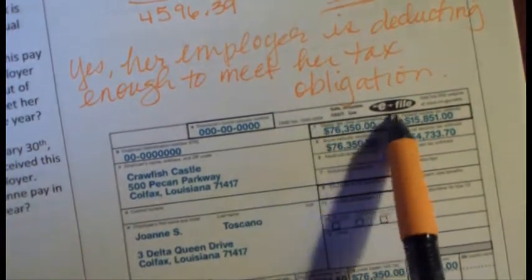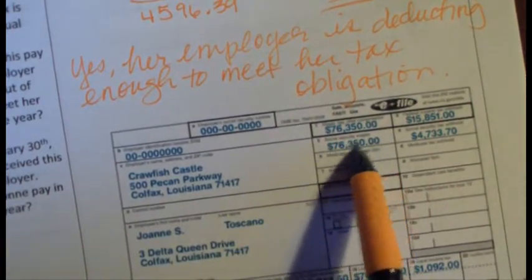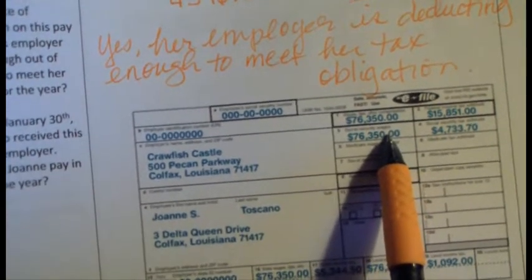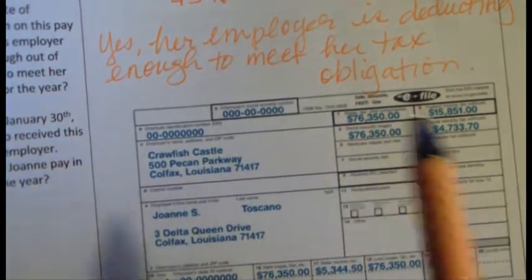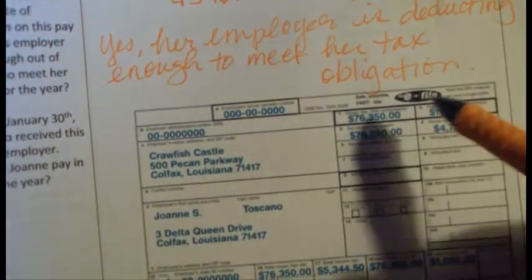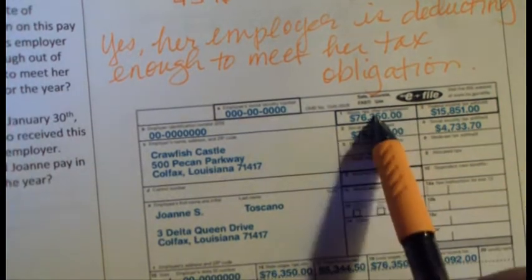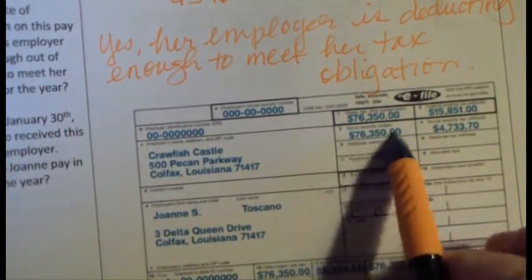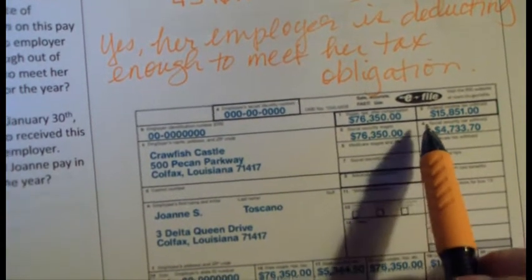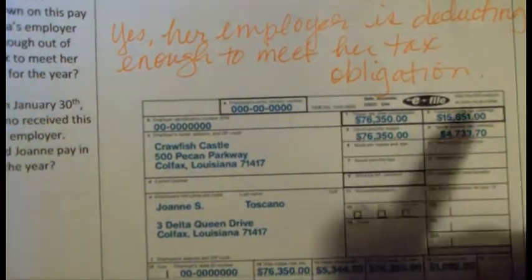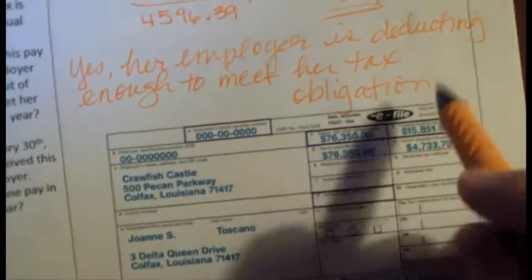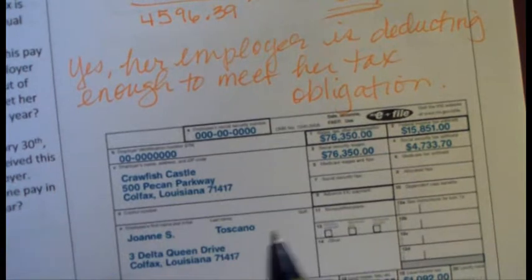And then underneath it, it'll have Social Security wages. And you'll remember there are some things that you can deduct from your paycheck that will be tax-free. And so that could change the difference between your taxable income and your Social Security wages, because Social Security tax is taken out on your entire salary, not just your salary after deductions are taken out.